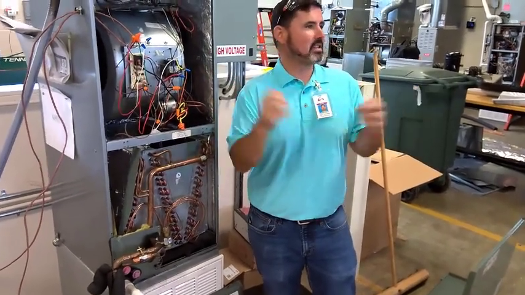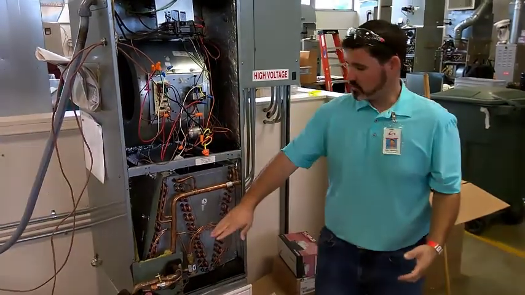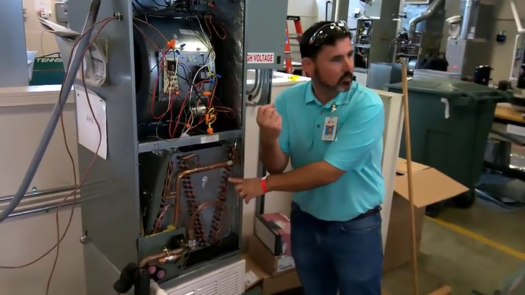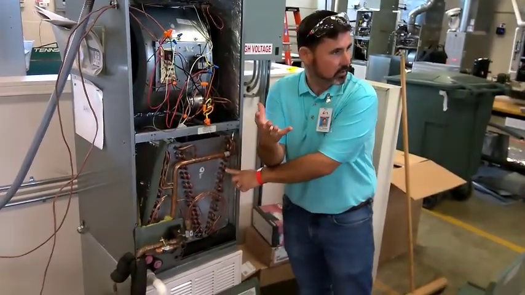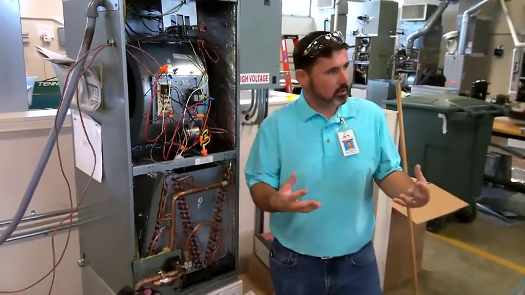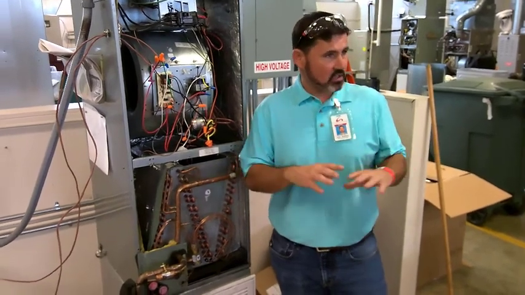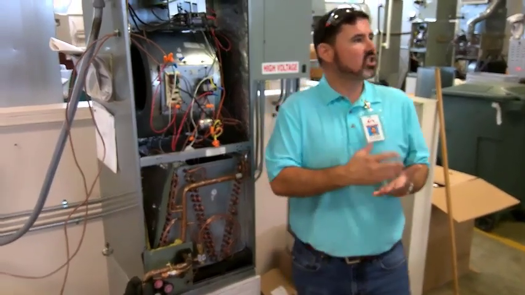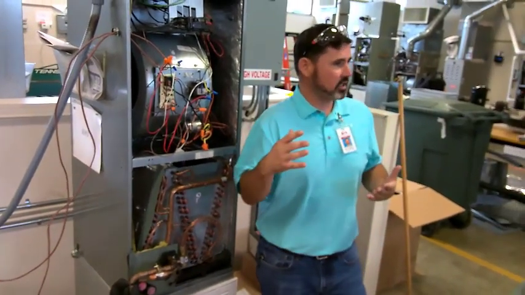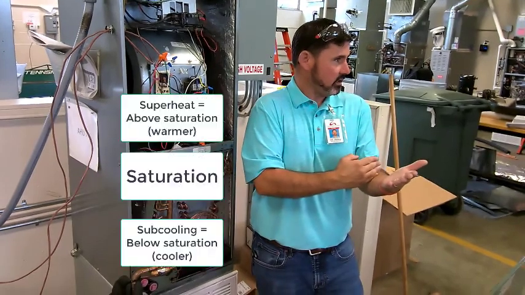Once that happens, I'm done saturating. All right, my saturation temperature is 40 degrees. I stay at that temperature all the way until all my liquid evaporated into a vapor. Now, if I keep adding heat to it, now that it's all vapor, it's going to start warming up again. All right. Once it starts warming up, I call that superheat. Superheat is my temperature above saturation. Subcooling is my temperature below saturation.